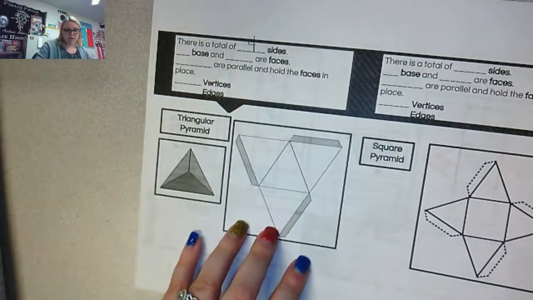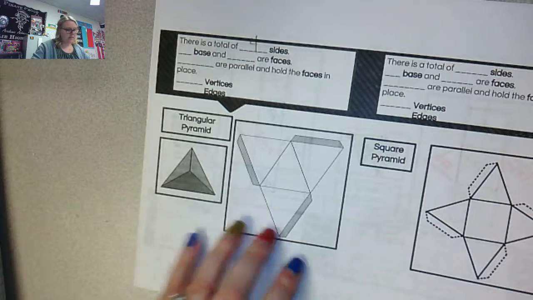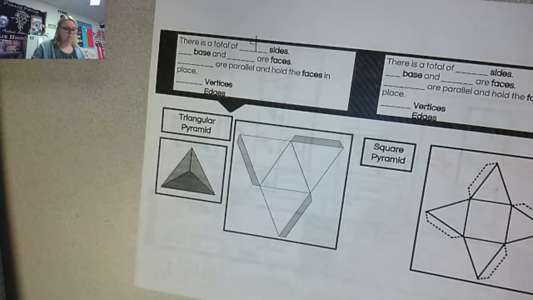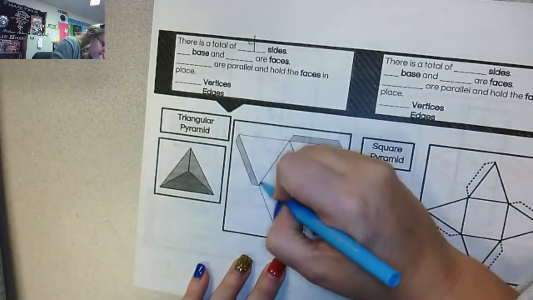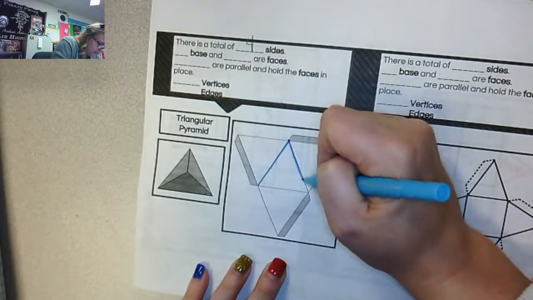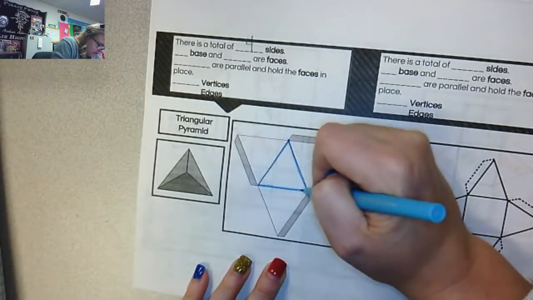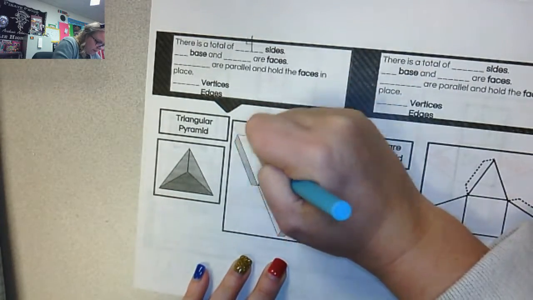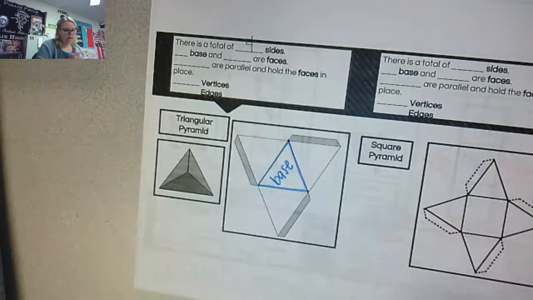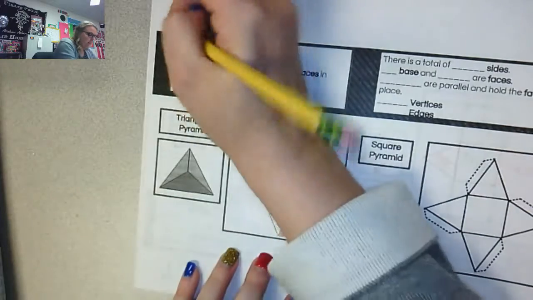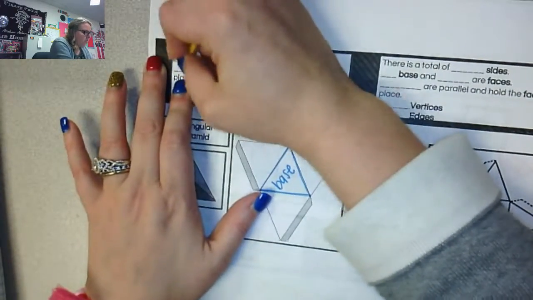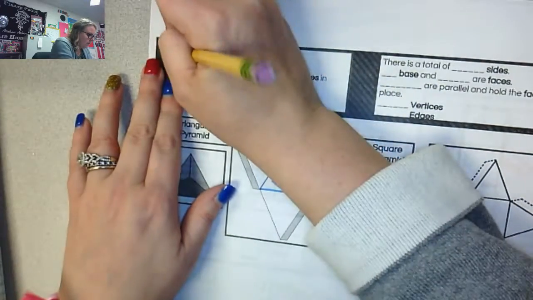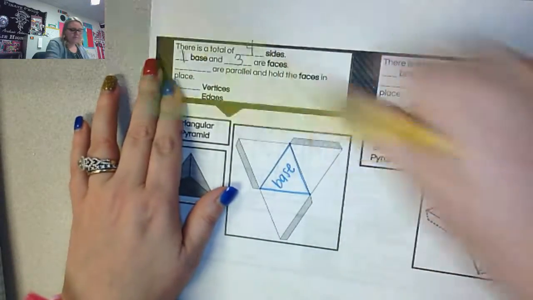There is only one base and it is in the middle. So we have our base in the middle. That means that we have 1 base and we have 3 faces.